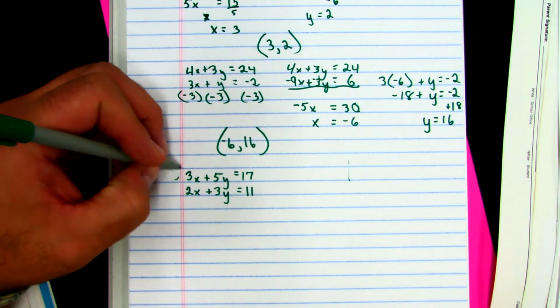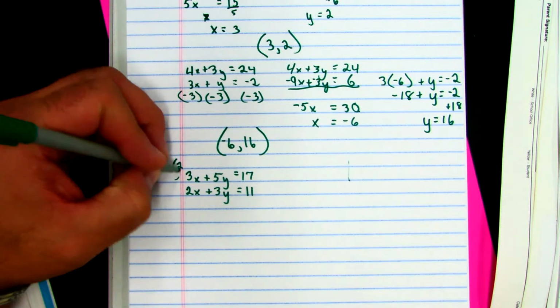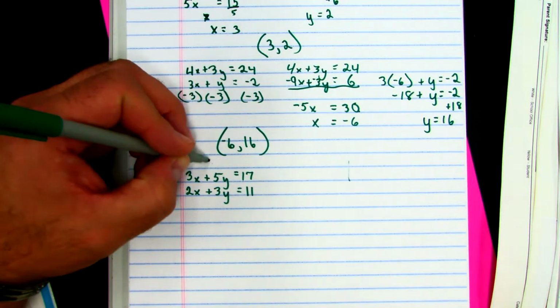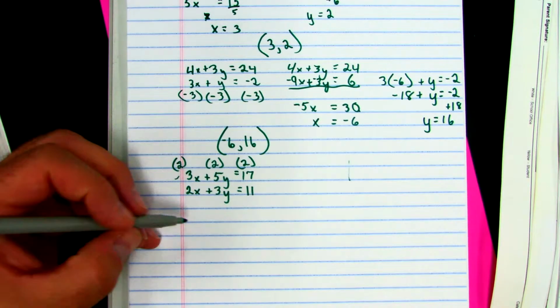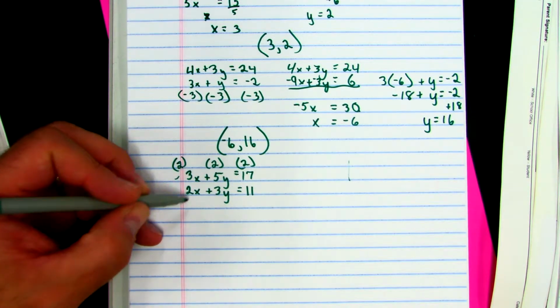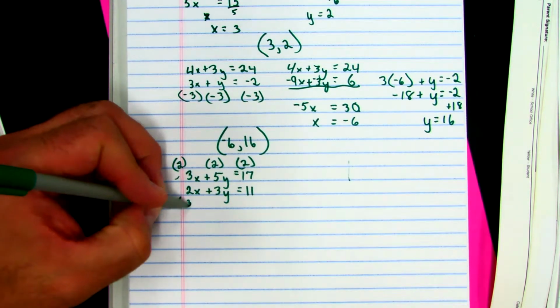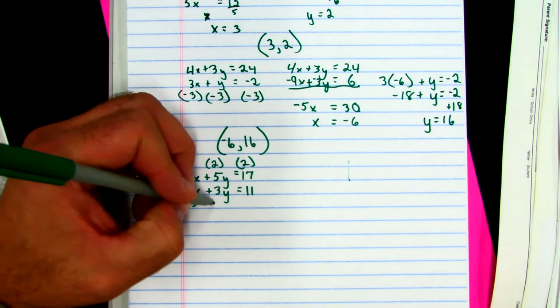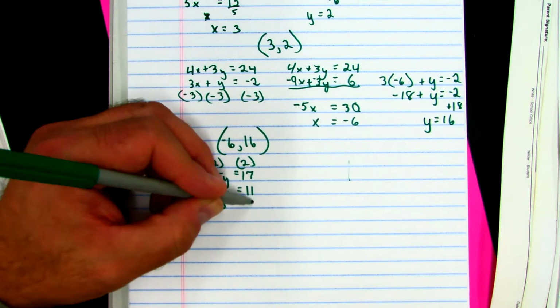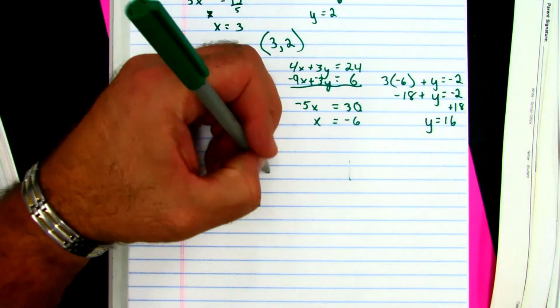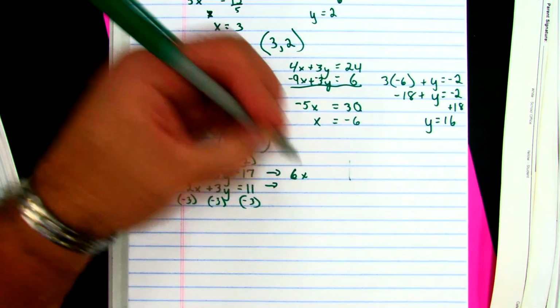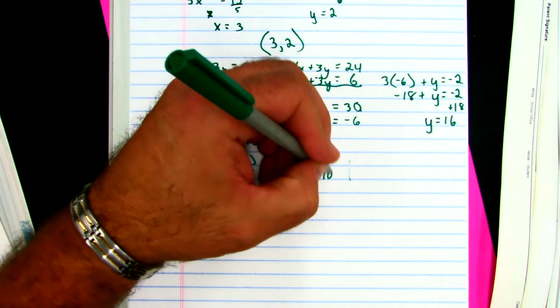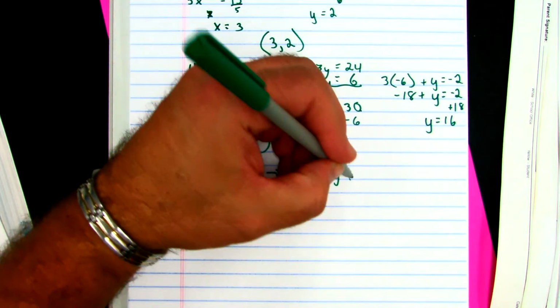So to multiply this problem by 2, that'll give me 6. Well, if I multiply that number, I got to do all the numbers. Okay? And on the bottom, I need negative 6. So I'd multiply by negative 3. If I multiply one number by negative 3, I have to multiply all the numbers by negative 3. So then I write down the new problems. 6x plus 10y equals 34.